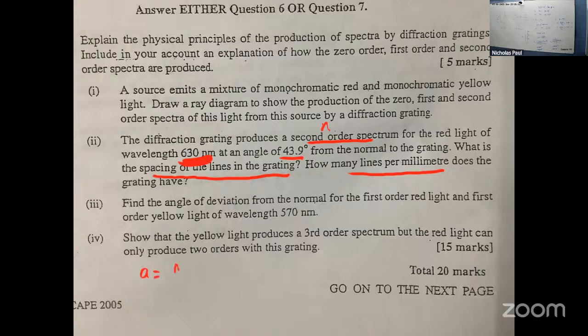So we do a is n lambda over sine theta. That's okay? n is 2, lambda is 630 by 10 to the minus 9, all over sine theta. Theta is 43.9. What shall we get for a? What did I get for a here? 1.8. Yeah, 1.8.